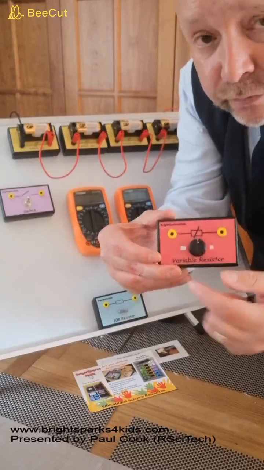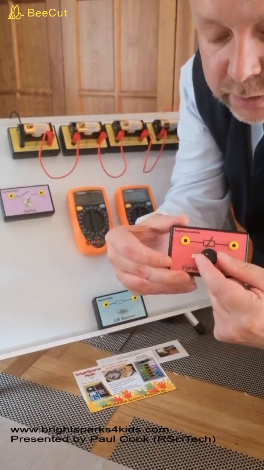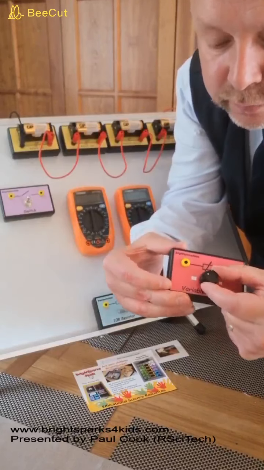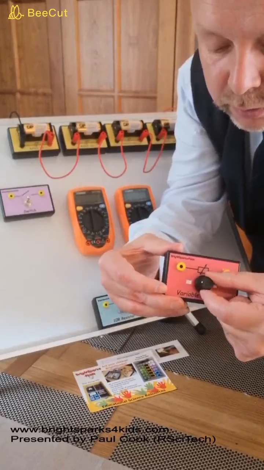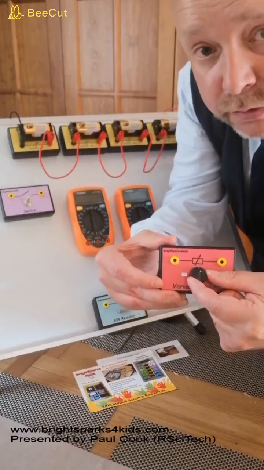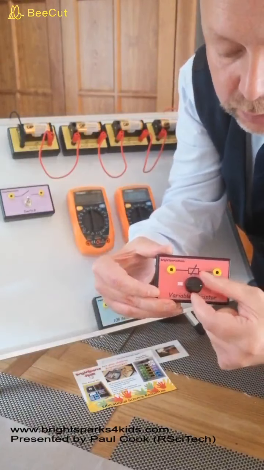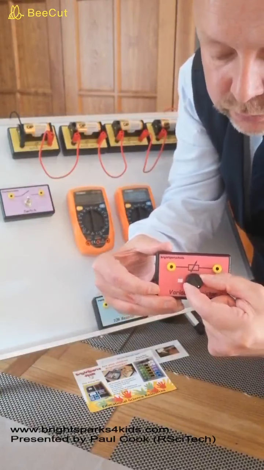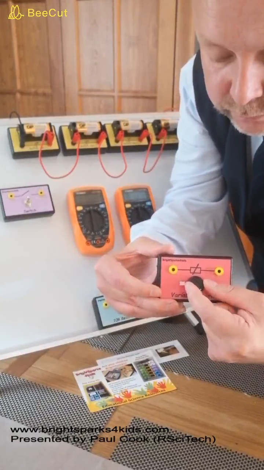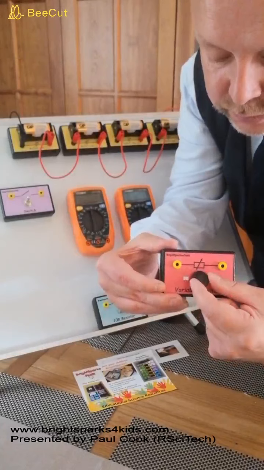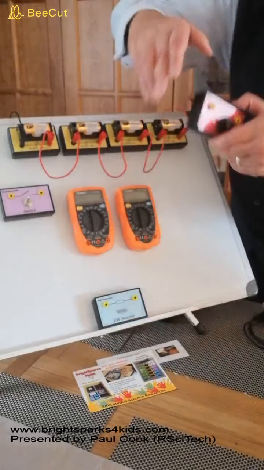I'm going to use 5 different settings. So I'm going to use the minimum, I'm going to move it to the white mark, up to the circuit symbol, to my second white mark, and then to the maximum here. So I've got 5 different readings that I can take using my variable resistor.